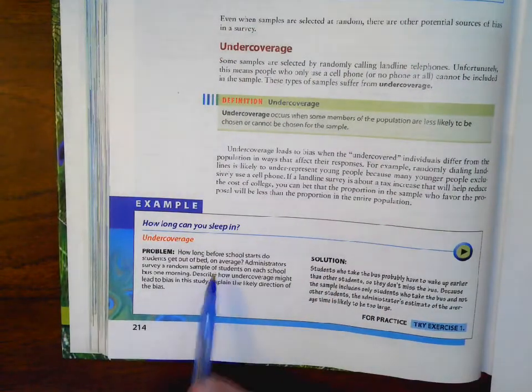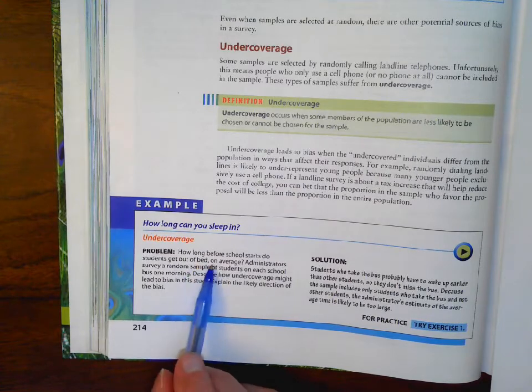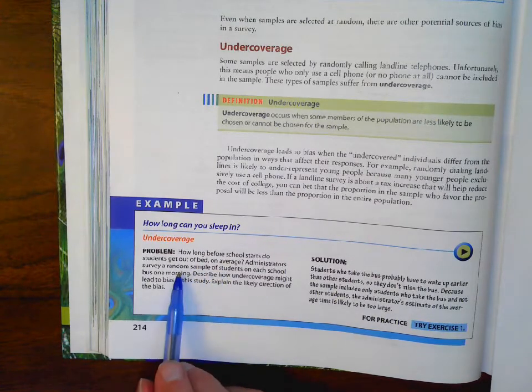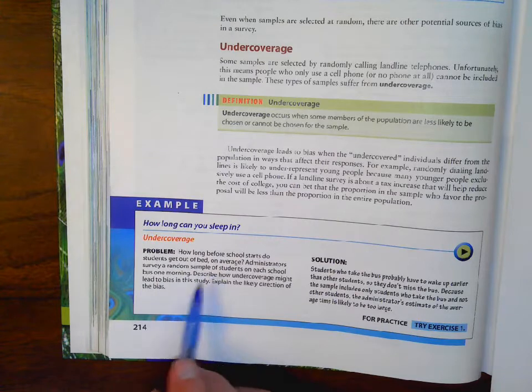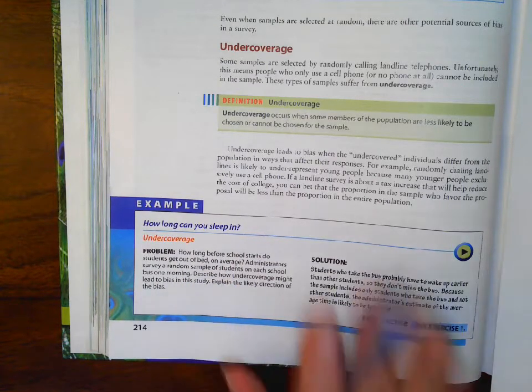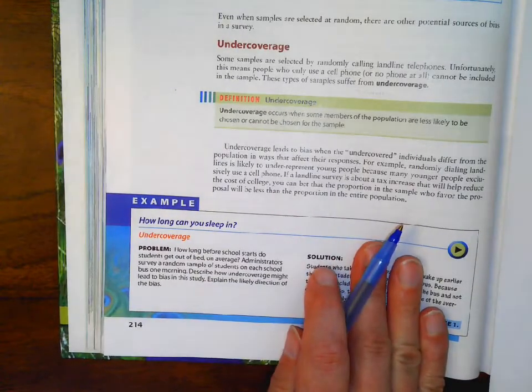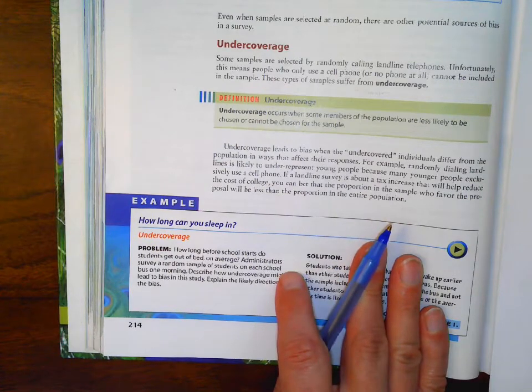Okay, here's another example. How long before school do students get out of bed on average? Administrators survey a random sample of students on each school bus one morning. How is there undercoverage with that? Think about how it's done. They're surveying students on each school bus one morning. The people they're surveying are the people on a bus.